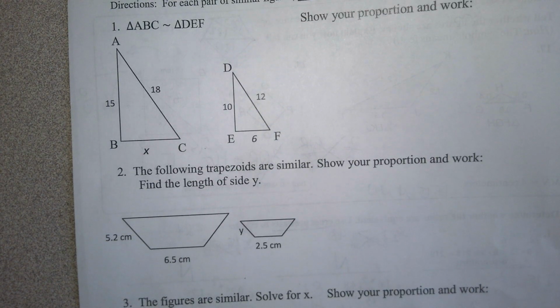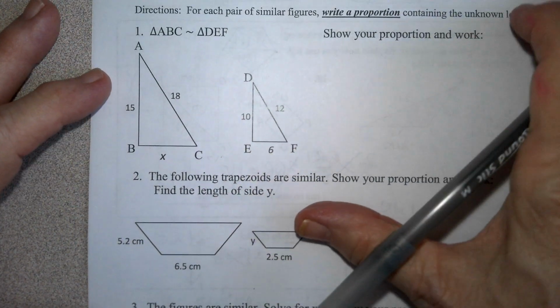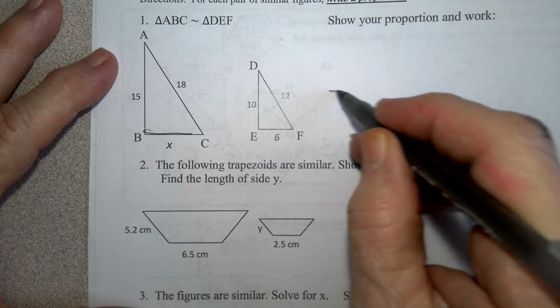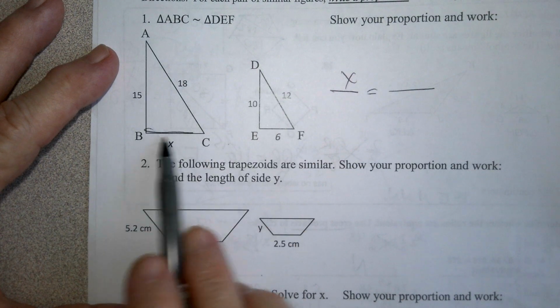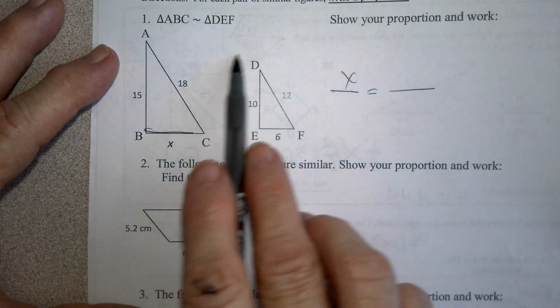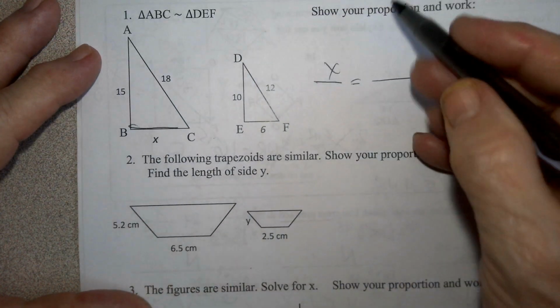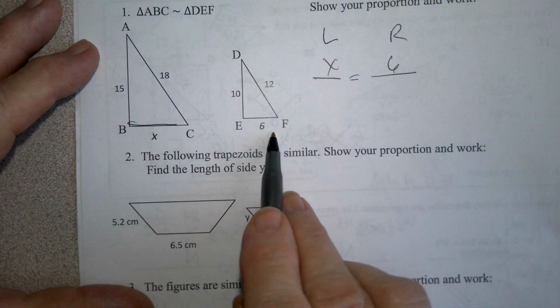Why don't we just do this? Why did we not do this? We're going to do this one right now. So I'm going to help you set this up. So we're looking for the X. So who knows what side over here corresponds to the X on this side? Who knows what number corresponds to this X side? 6. The 6. So here's the one on the left and the one on the right. So X corresponds to 6.